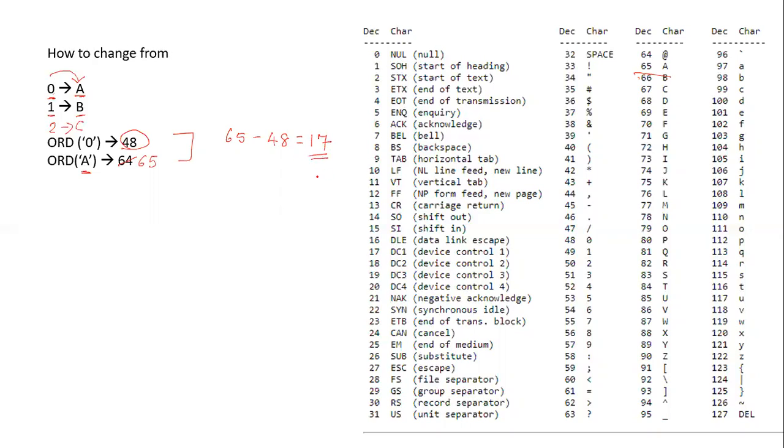So if I have the ordinal value of 0, which is 48, and I add 17 to 48, that will give me 65, which is equivalent to the ordinal value of capital letter A.